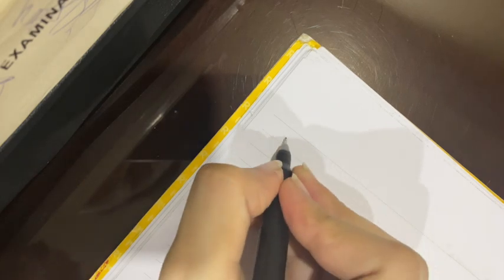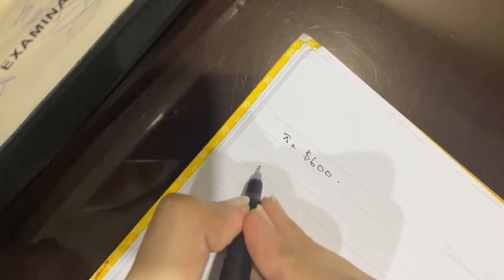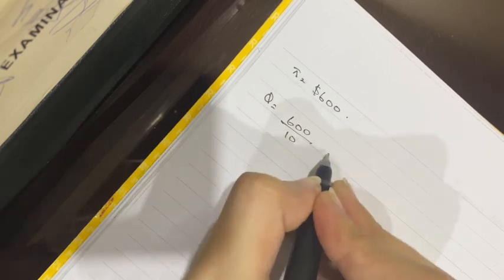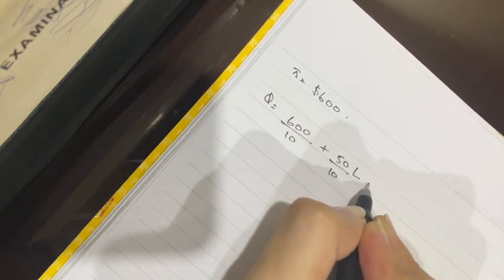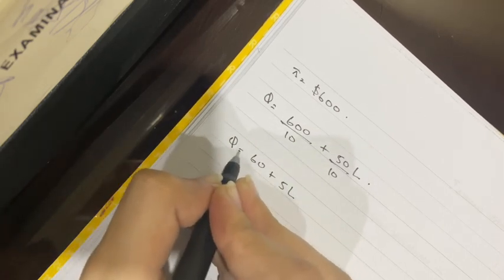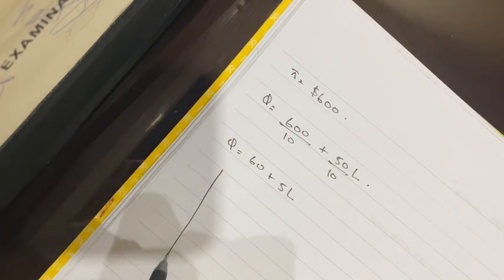Now we're going to do the same for the other profit level we were given, that is $600. We substitute the same things except for the profit, which is 600, so it's 600 over 10 plus 50 over 10 times L. We end up with the isoprofit equation 60 plus 5L.